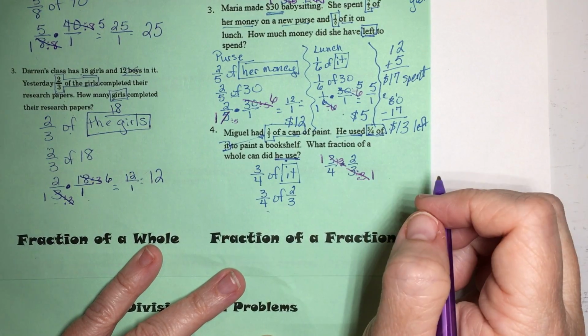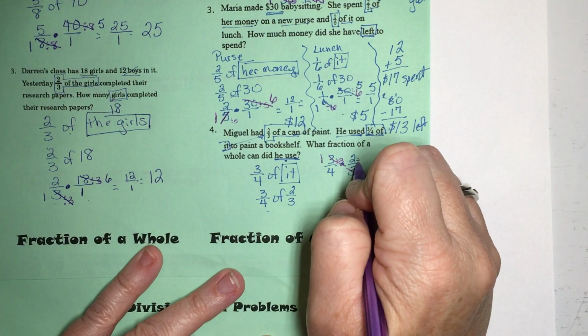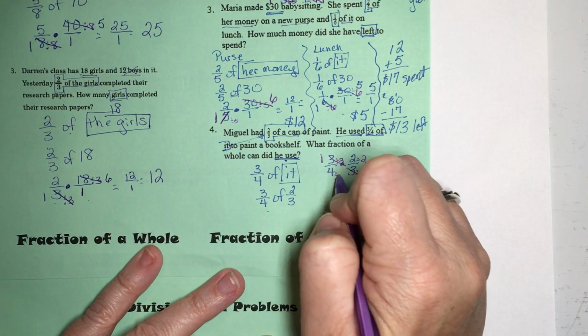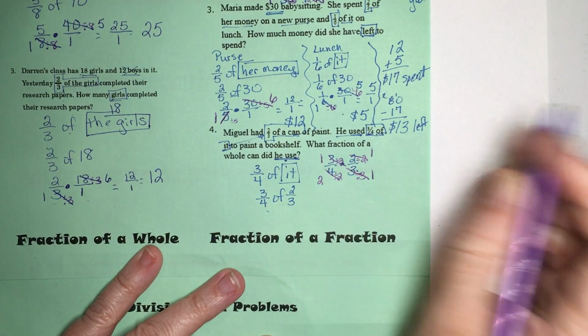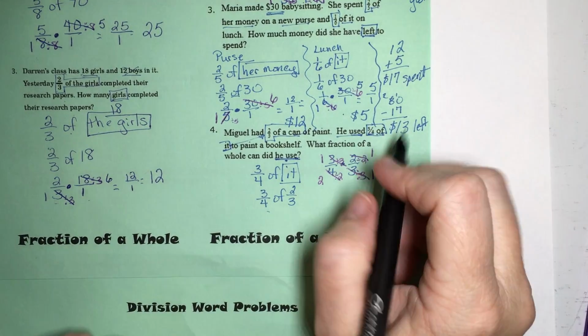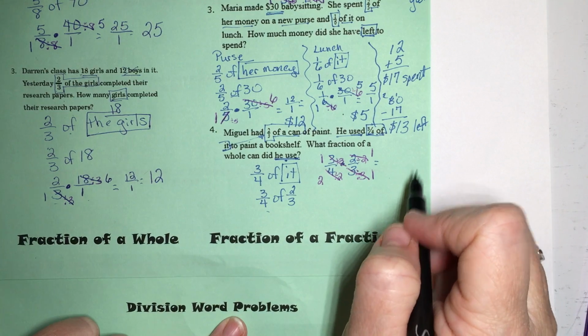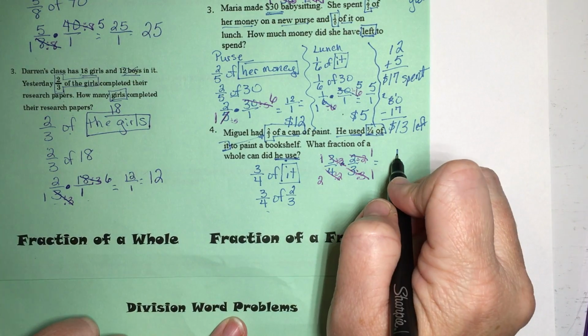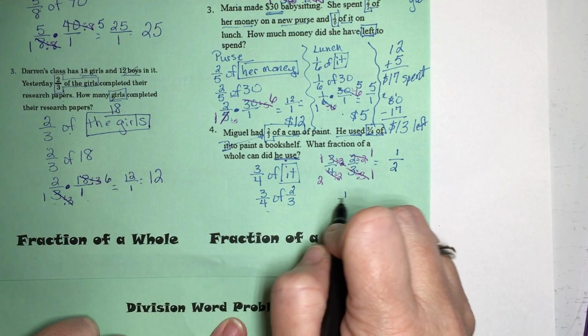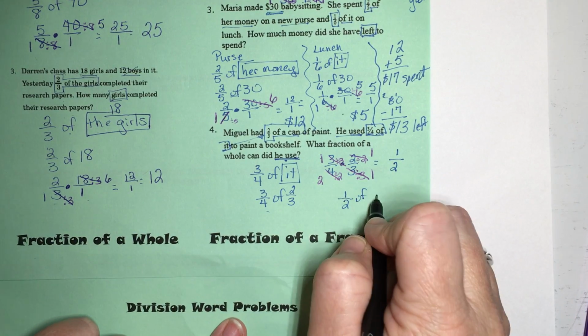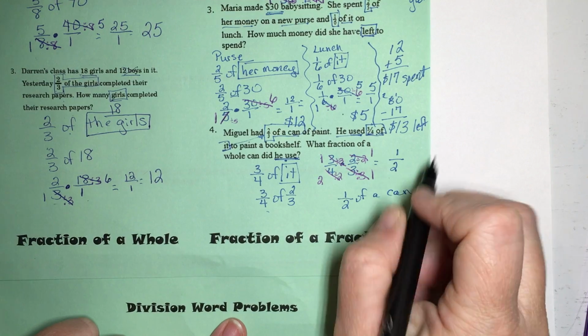What about 2 and 4? Absolutely. So 2 divided by 2 is 1 and 4 divided by 2 is 2. All right, and we multiply straight across. So 1 times 1 is 1 and 2 times 1 is 2. So he used 1/2 of a can of paint.